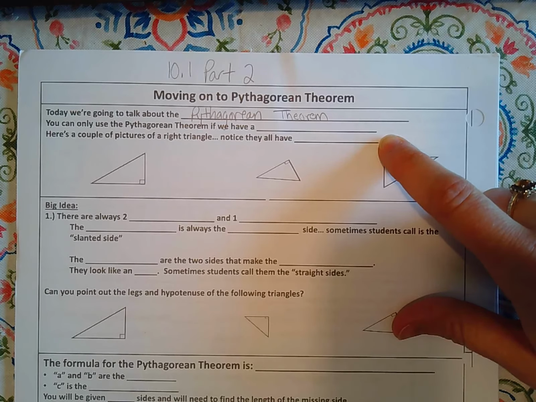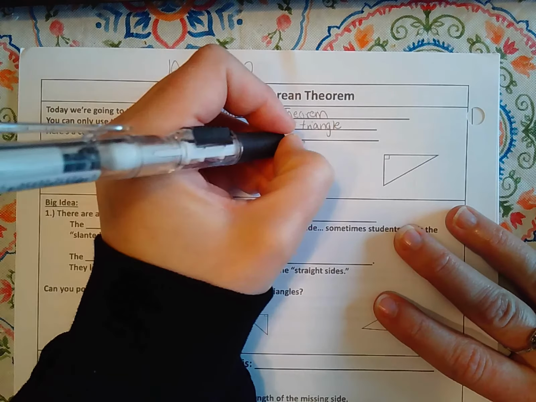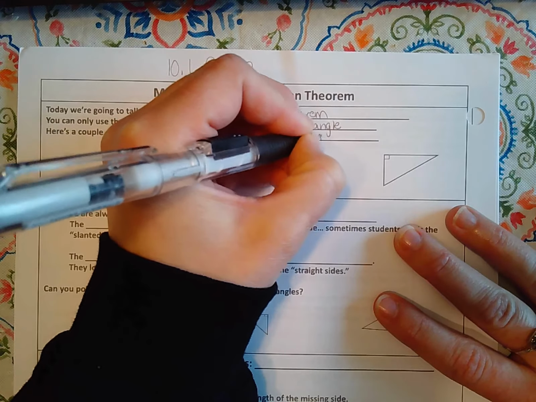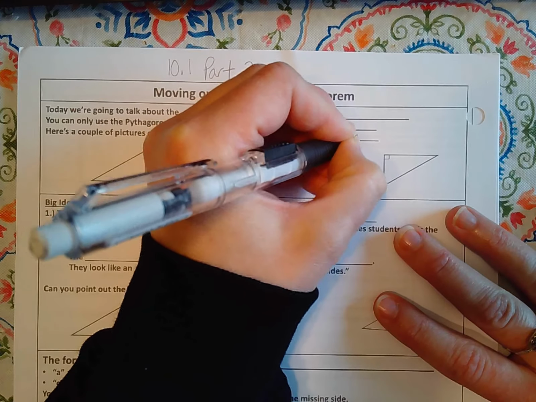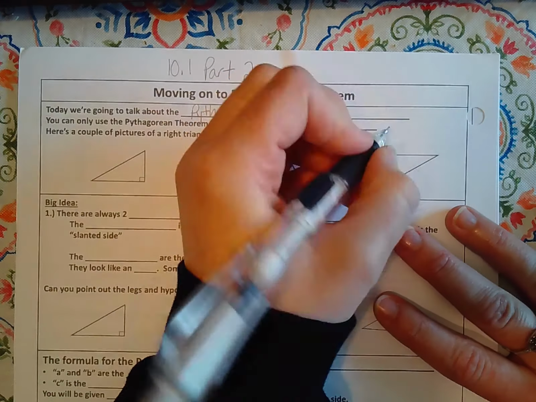Okay, so it says, here's a couple pictures of a right triangle. Notice they all have a right angle, which means 90 degrees.